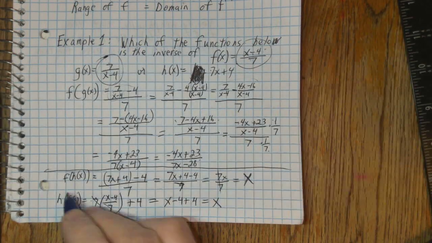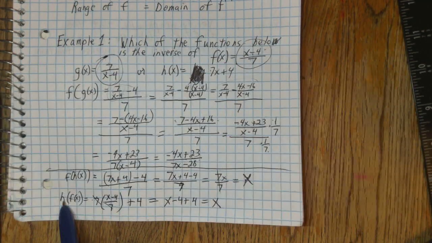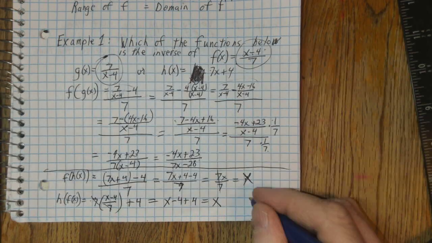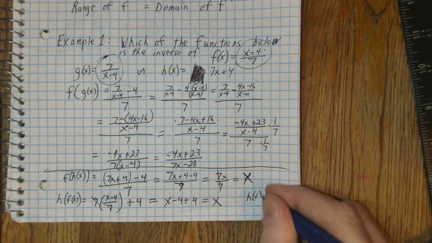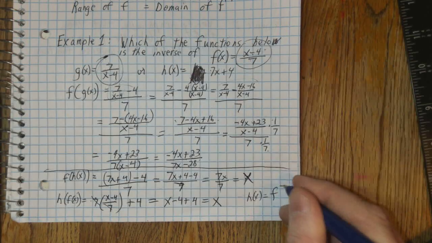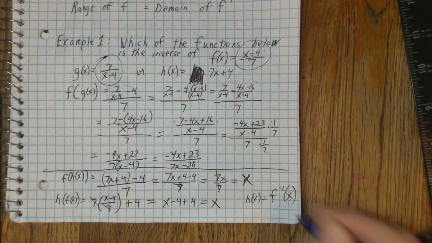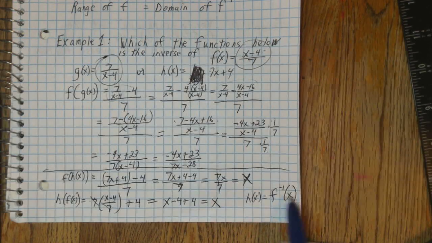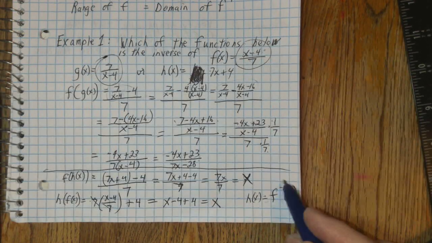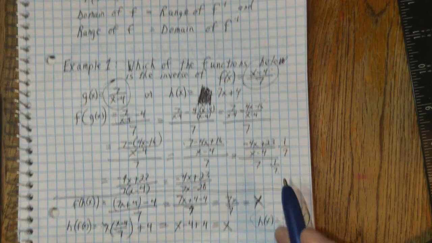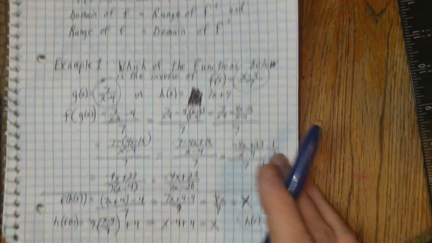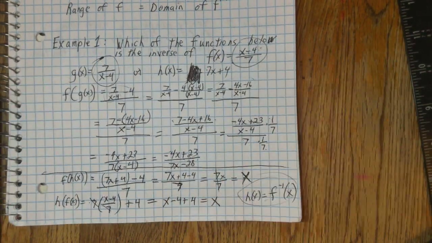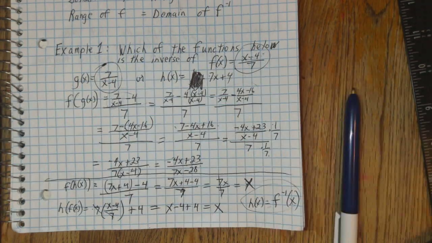So f of h of x equals x, h of f of x equals x. So that means h of x is the same as the inverse of f of x, or f inverse of x. All right, so h and f are inverses. Okay. Didn't need to go to that next page after all. All right, that's the first video.